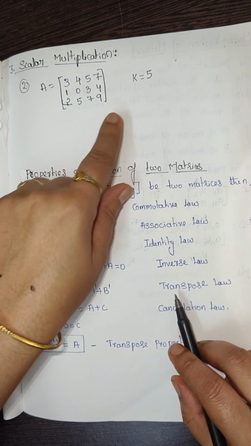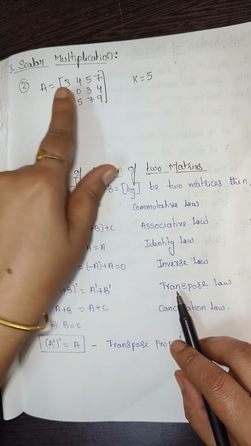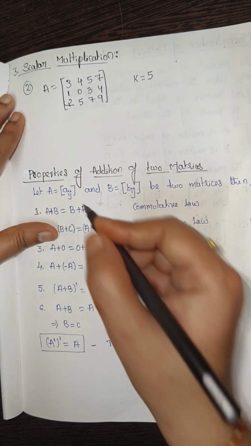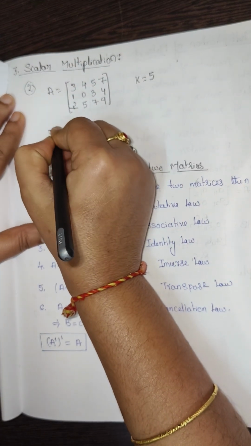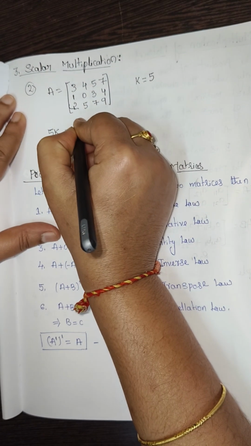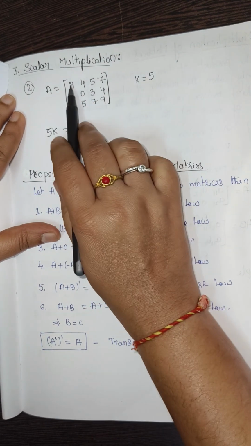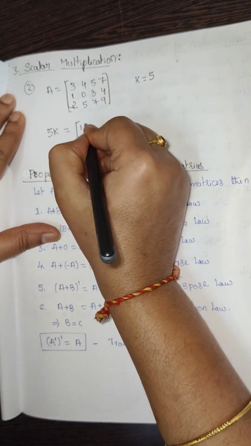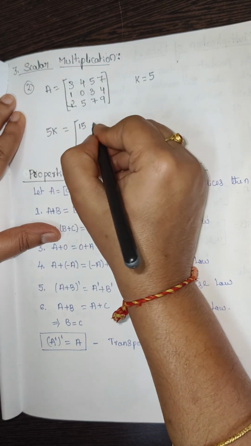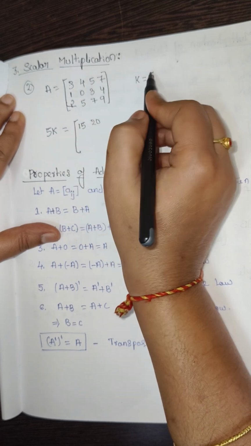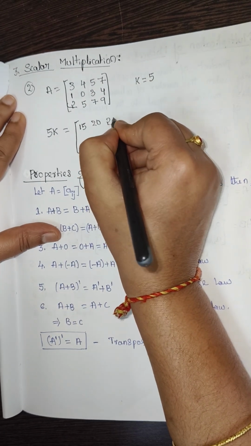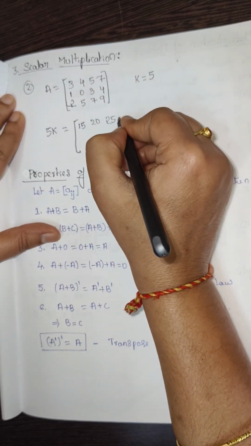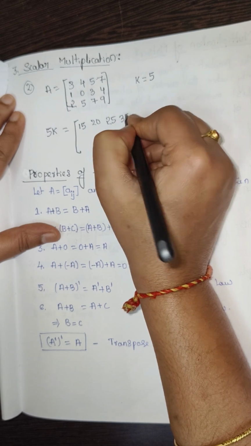So we should multiply K with all the elements of A. So 5 into K. Shall I write directly? 3 into 5 is 15. 4 into 5 is 20. 5 into 5 is 25. 7 into 5 is 35.